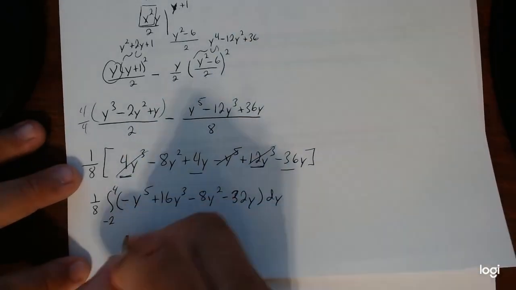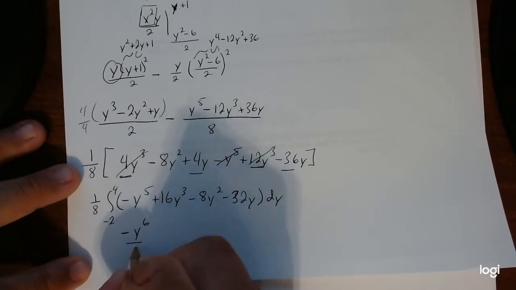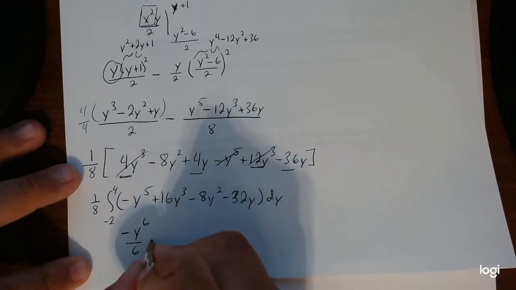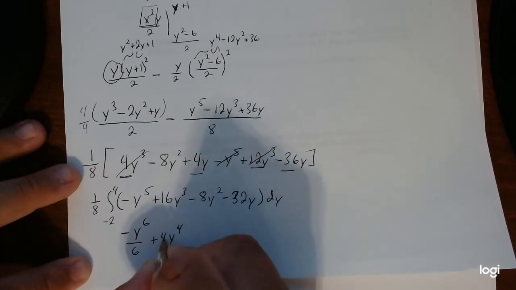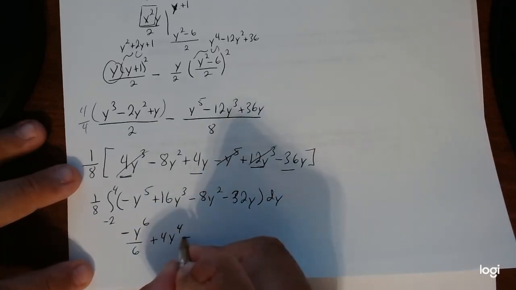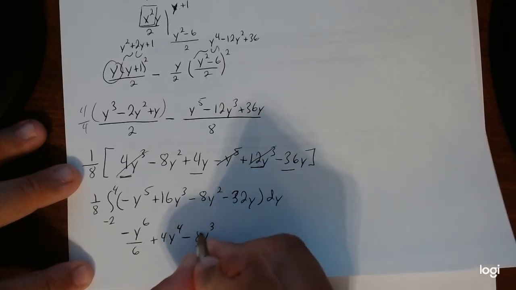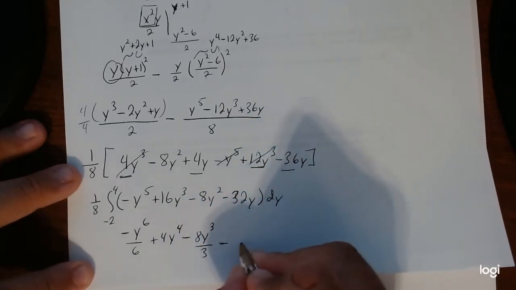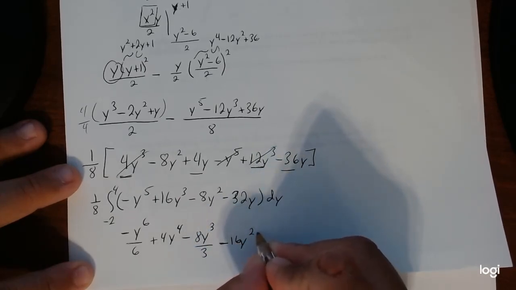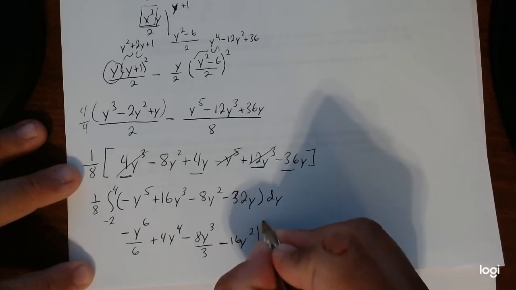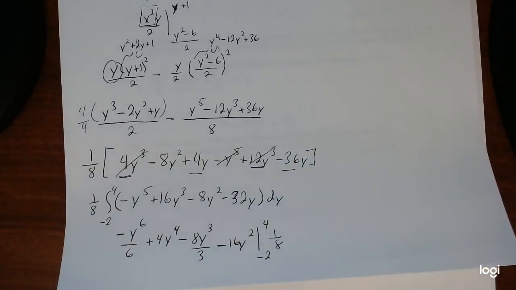So now this becomes negative y to the 6 over 6, plus y to the 4th times 4, minus y to the 3rd times 8, plus y squared times 16, all evaluated from -2 to 4, times that 1/8 on the outside.